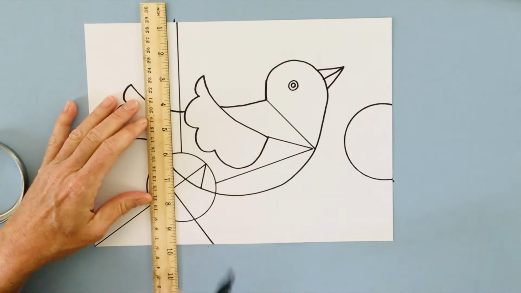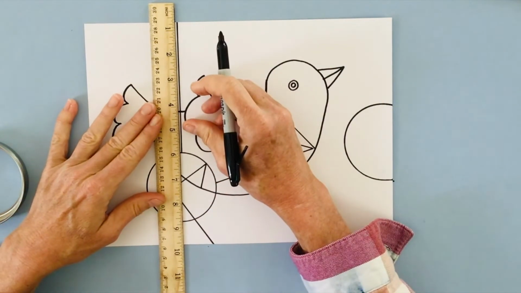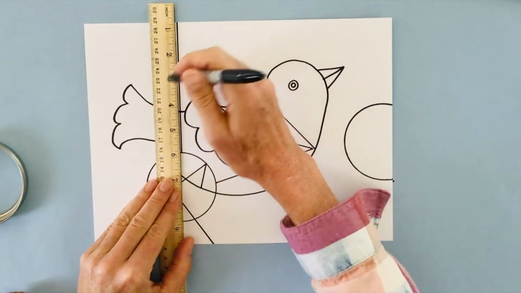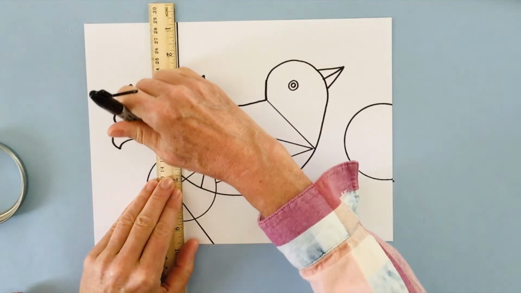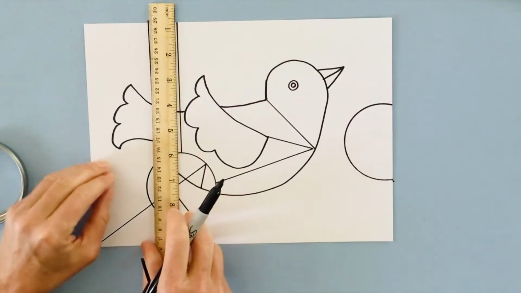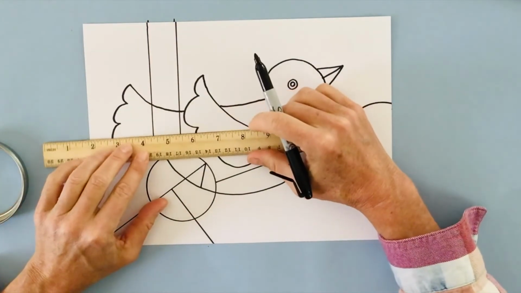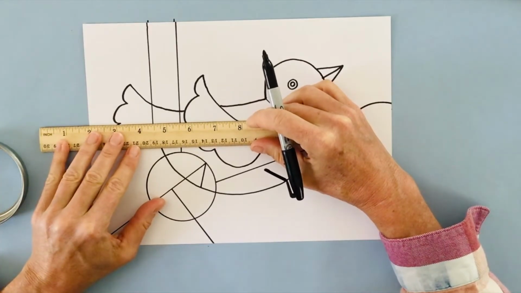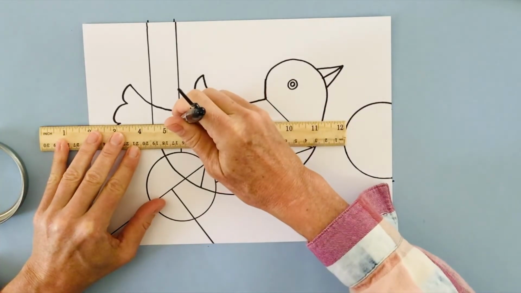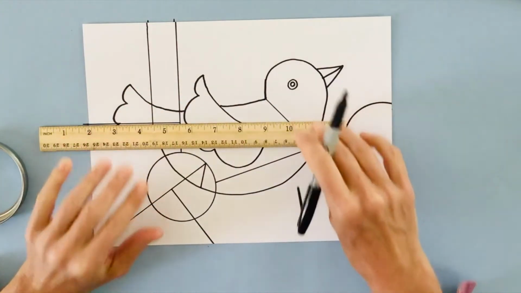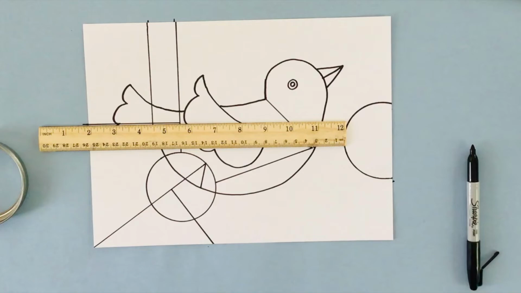So if I wanted to have a parallel line, I'm just going to have my ruler here, and I just made a line here. How about if I make one on the other side? This time I'm just going to go up to the tail. So now here, maybe one here, and I'm going to continue like that for a while until I have enough lines. Now remember, do not make it too crowded.